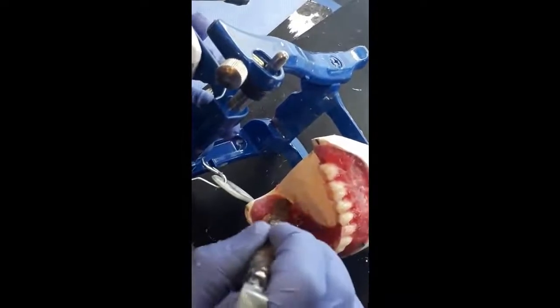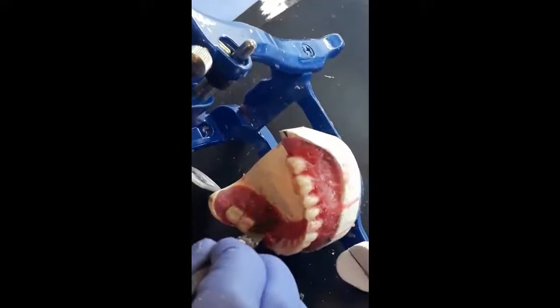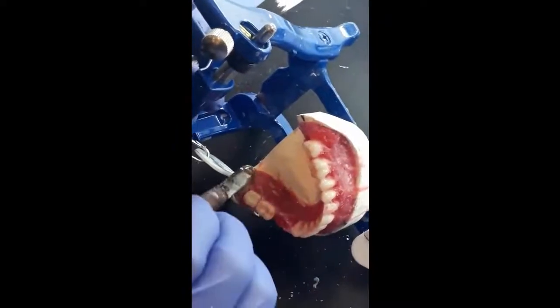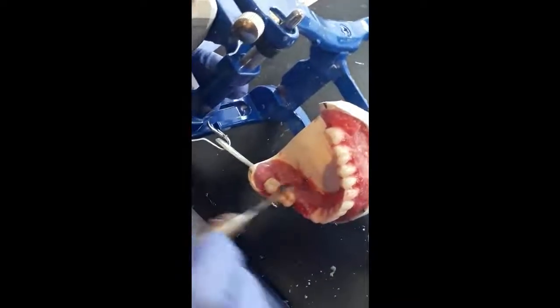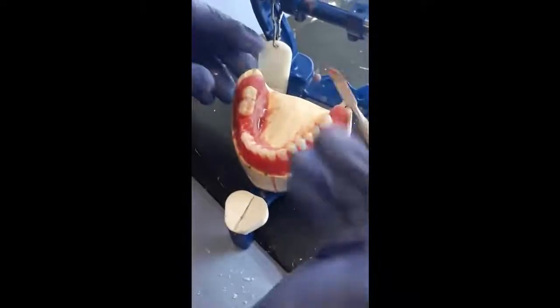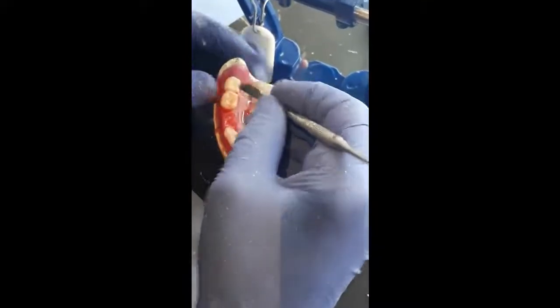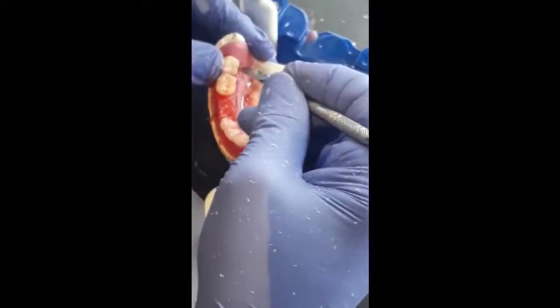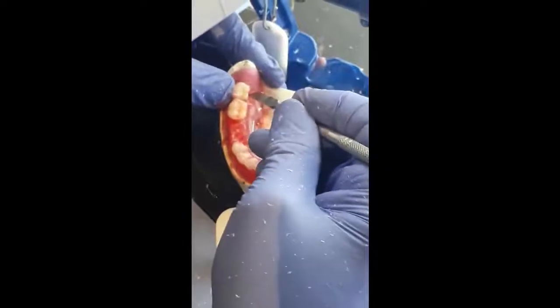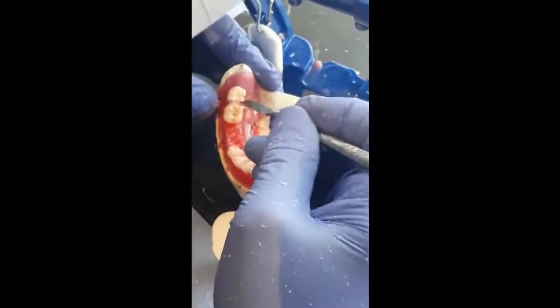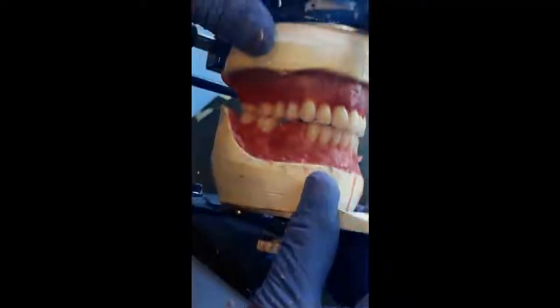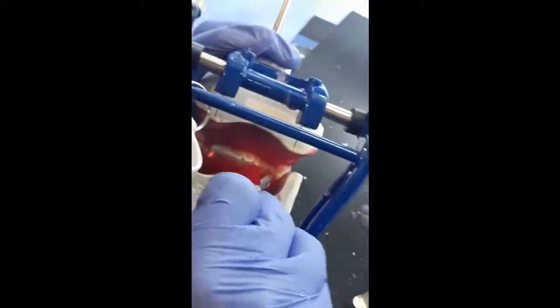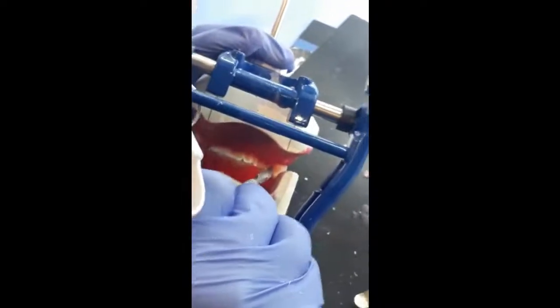I have to keep the wax in good shape. Now with a cold instrument we can adjust the tooth a little bit more. You see now it articulates nicely with the maxillary second molar, and we observe the occlusion from the lingual side.